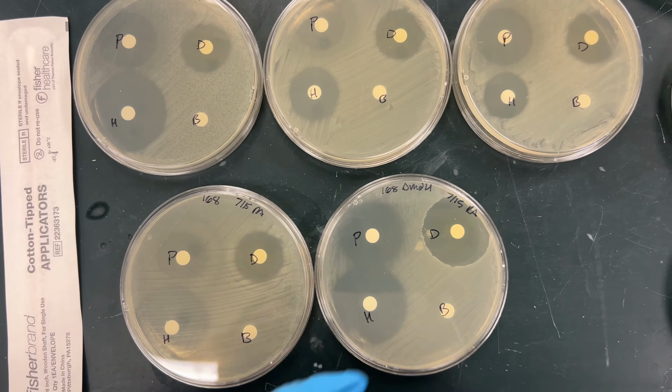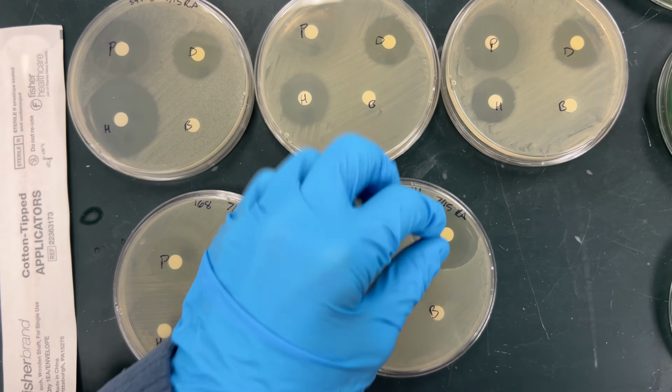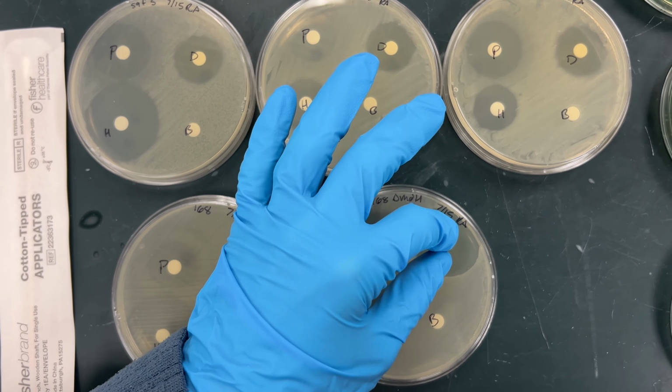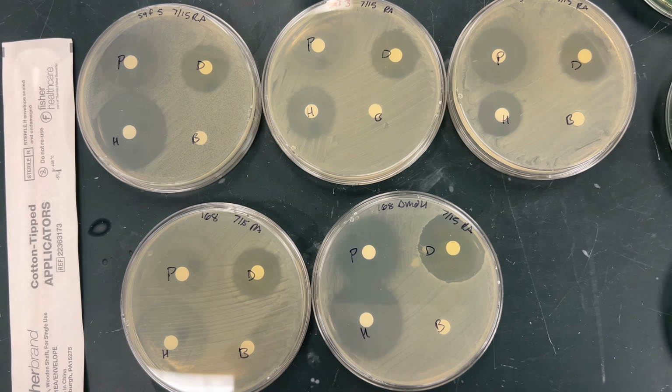If the bacteria are not very resistant to it, then what's going to happen is you're going to get this zone of inhibition where the bacteria aren't going to be able to grow around the disc. The more susceptible they are, the bigger the zone of inhibition.